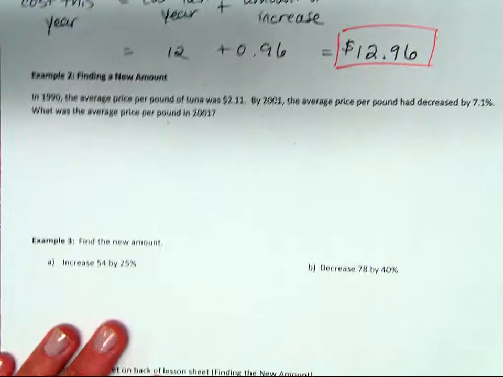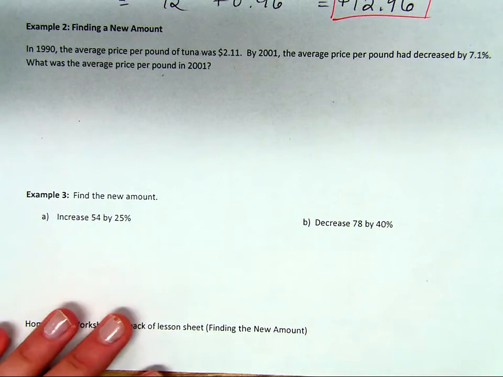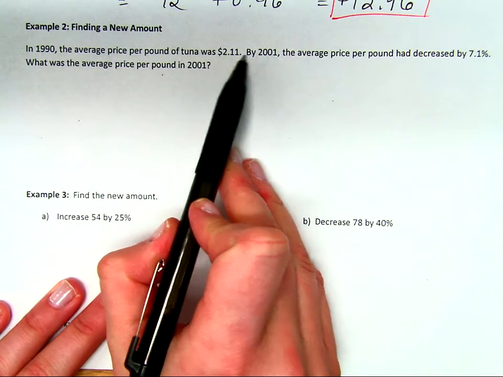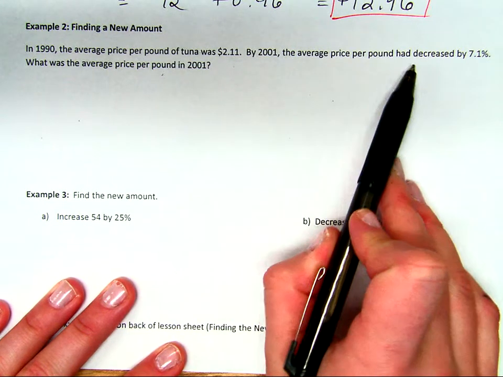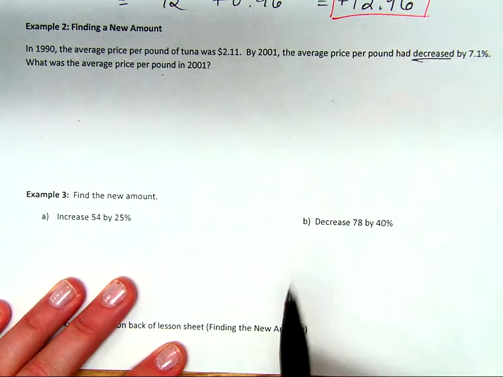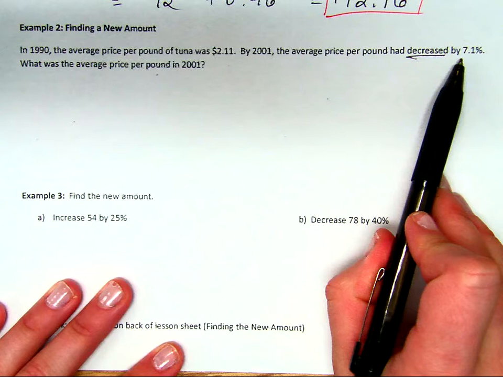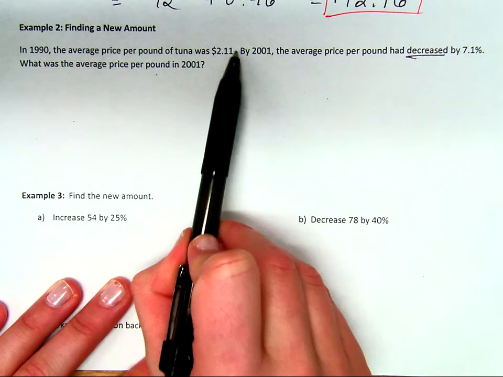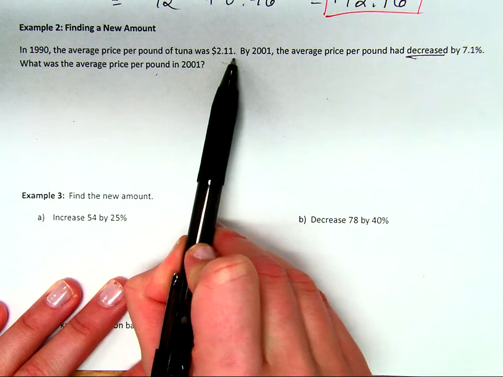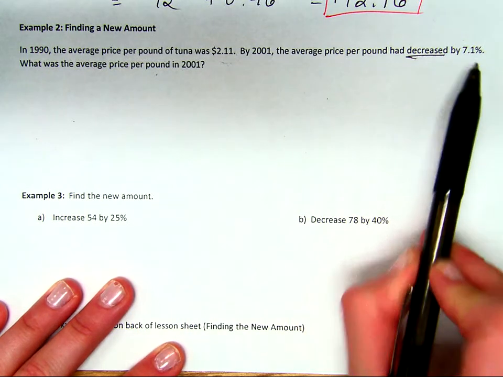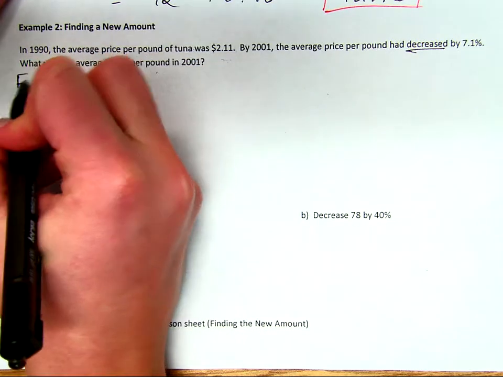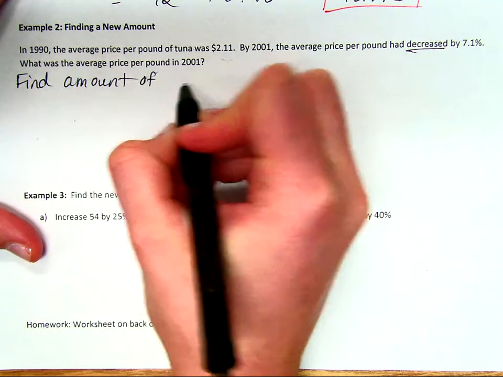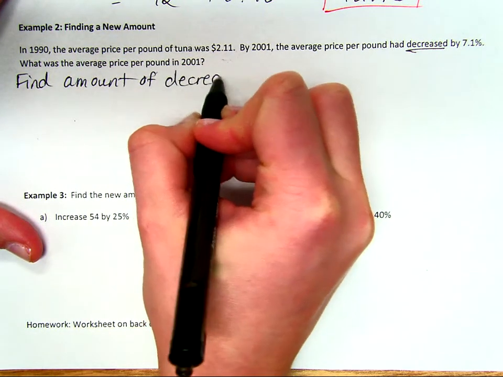Okay, let's look at a different example. It says, in 1990, the average price per pound of tuna was $2.11. By 2001, the average price per pound had decreased, so this is a decrease, by 7.1%. What was the average price per pound in 2001? So I'm looking to decrease $2.11 by 7.1%. So let's find the amount of decrease first, the amount in dollars.